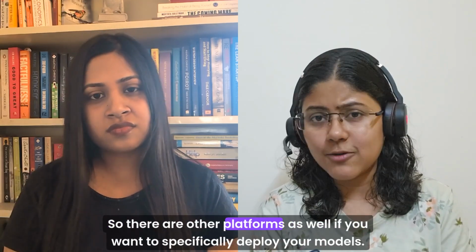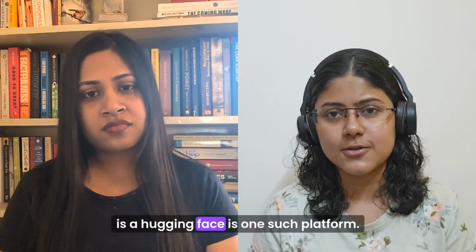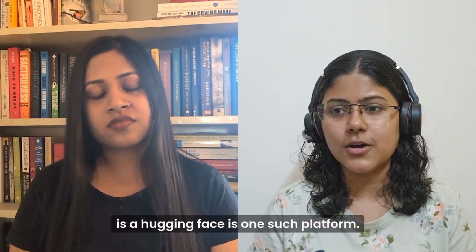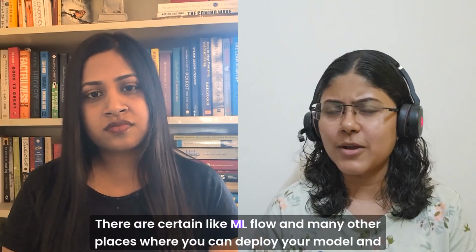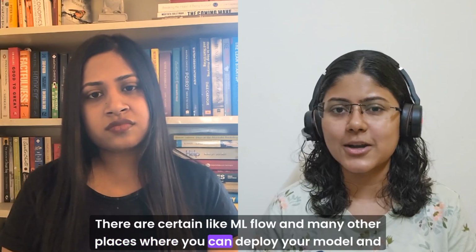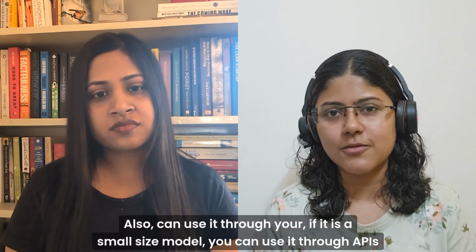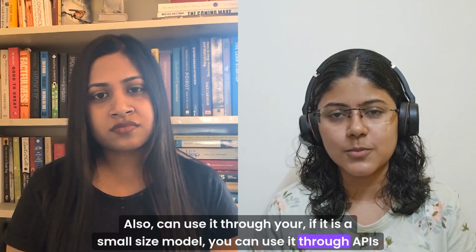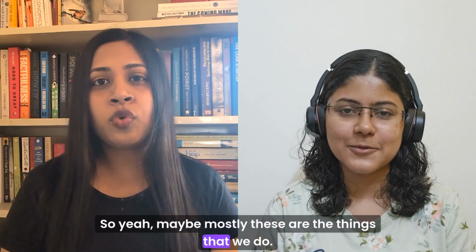There are other platforms as well. If you want to specifically deploy your models, Hugging Face is one such platform. Another pool of resources is present in Hugging Face. There are also MLflow and many other places where you can deploy your model and make use of it. Also, if it is a small size model, you can use it through APIs and then to your front end as well. So mostly these are the things that we do.